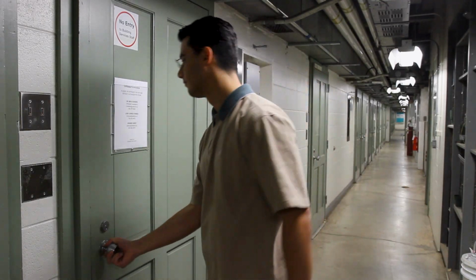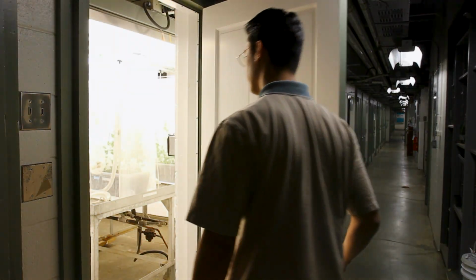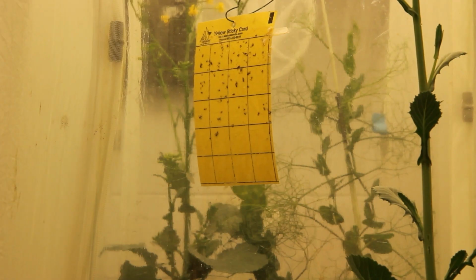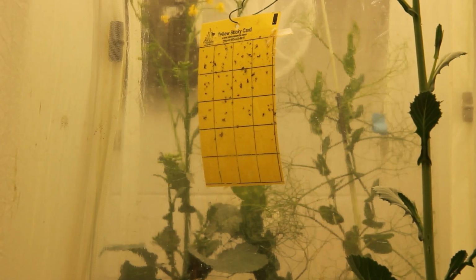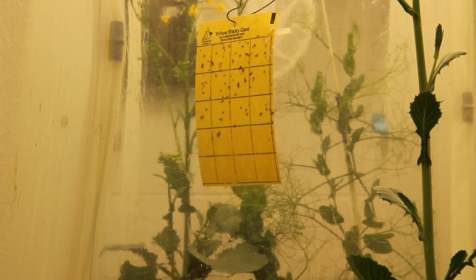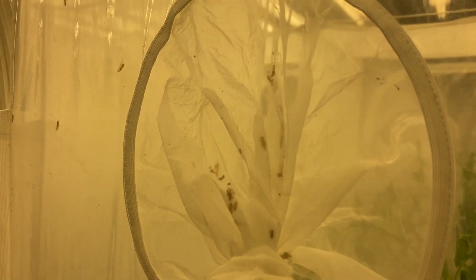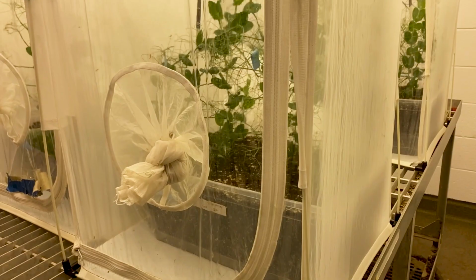So we have some growth rooms set up upstairs that we can grow both canola and peas together in an intercrop and introduce insects to these containers to measure different aspects of their behavior. So right now we're running a herbivory experiment where we're setting first instar diamondback moth larvae onto canola plants and pea plants to measure how much damage and how much feeding they're actually doing in these intercrops versus the monocultures.